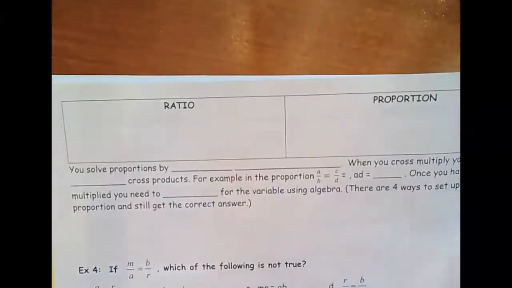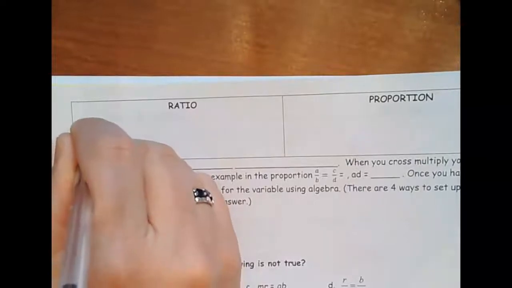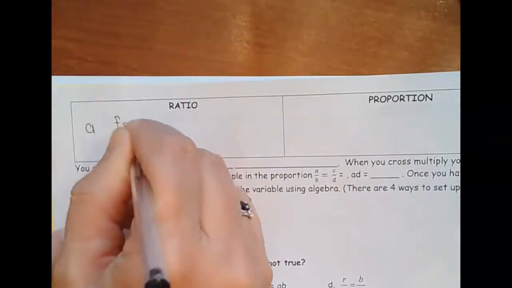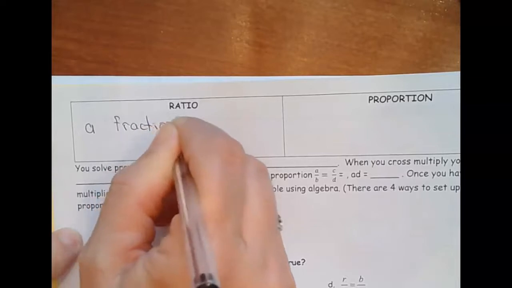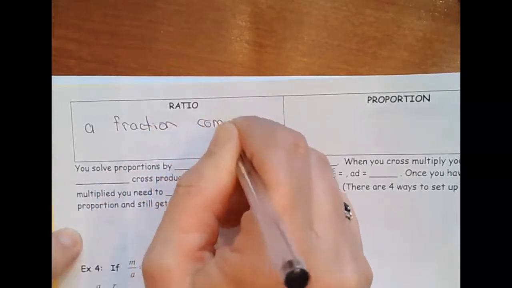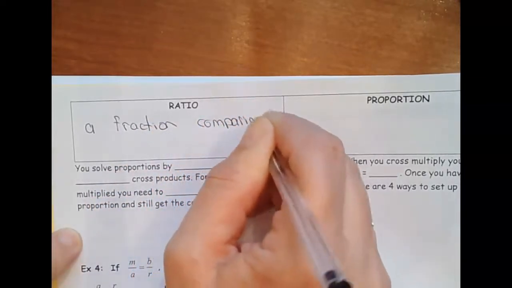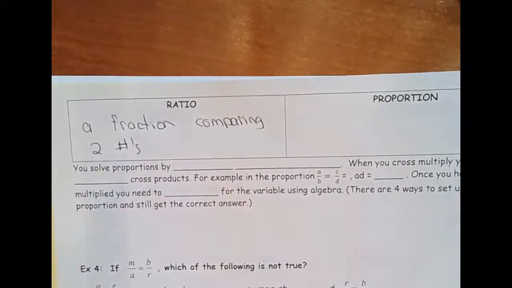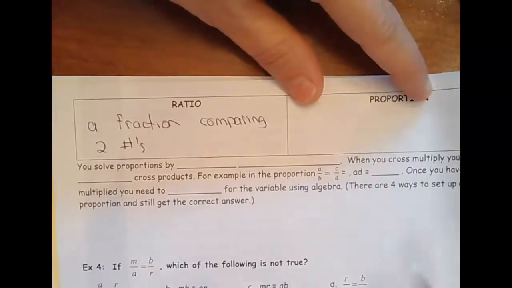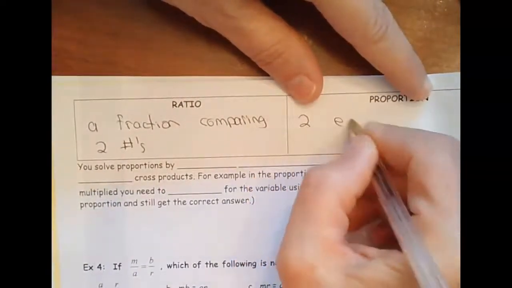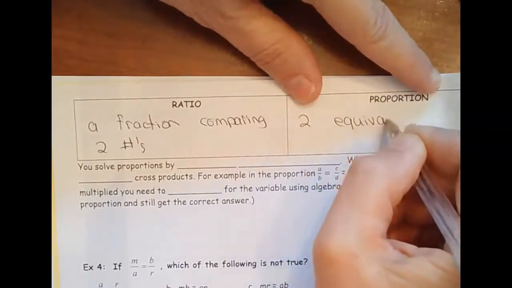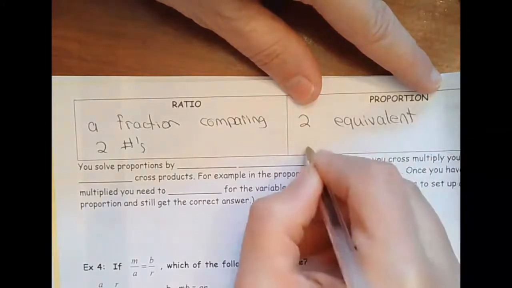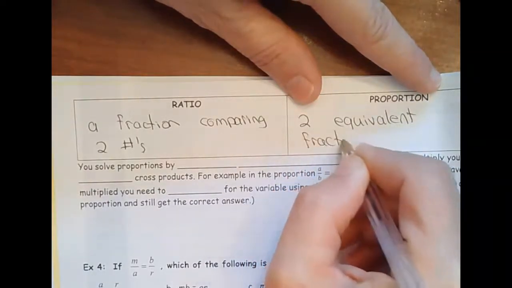Said ratios is just a fraction comparing two numbers. Taking it one step further then, a proportion is two equivalent fractions. So that's what our focus is going to be in the back.